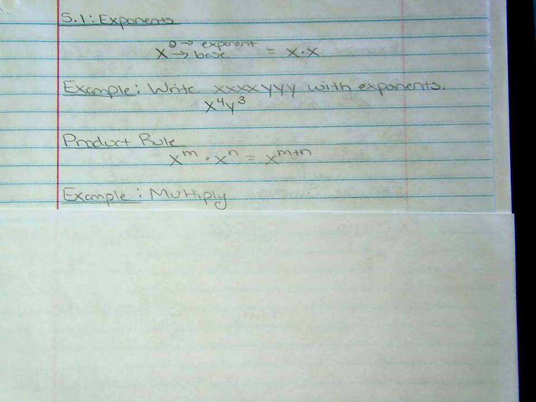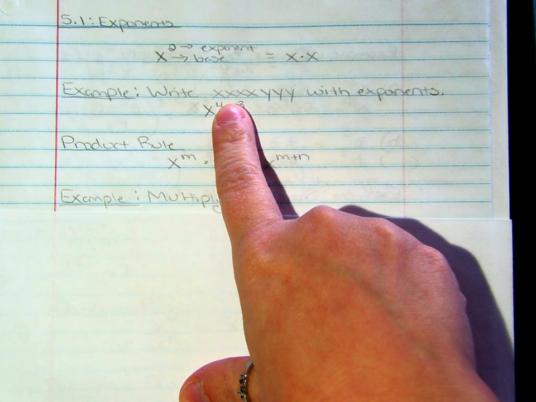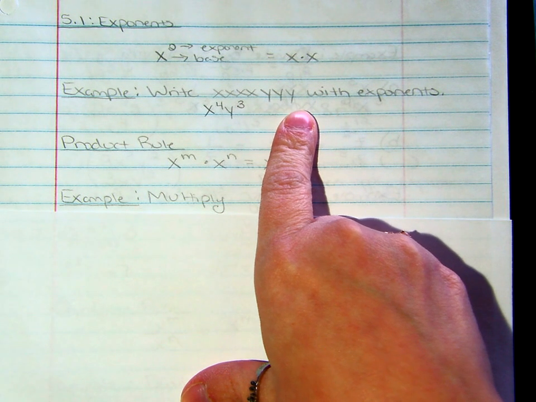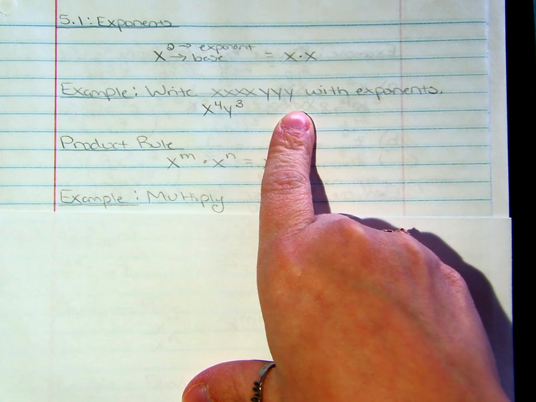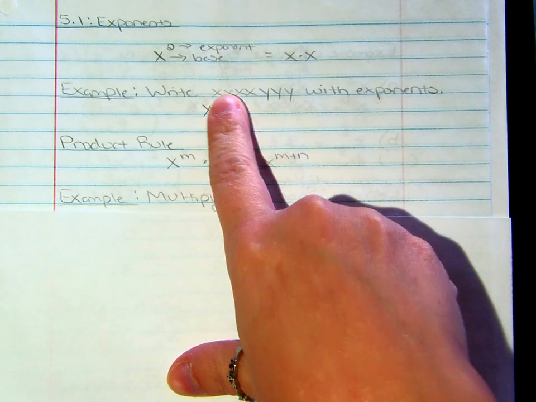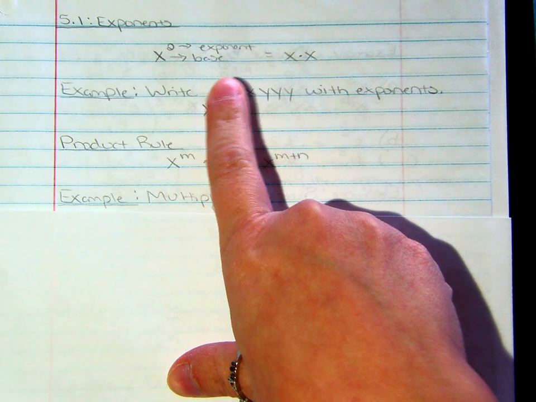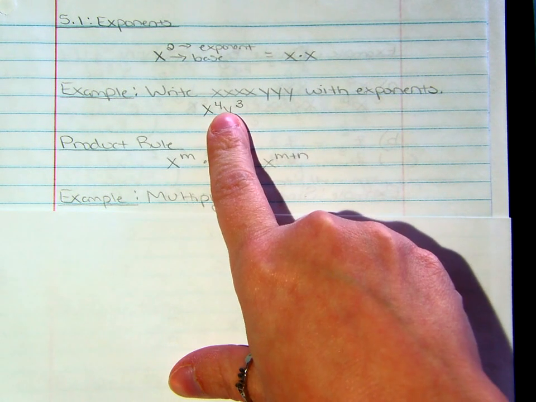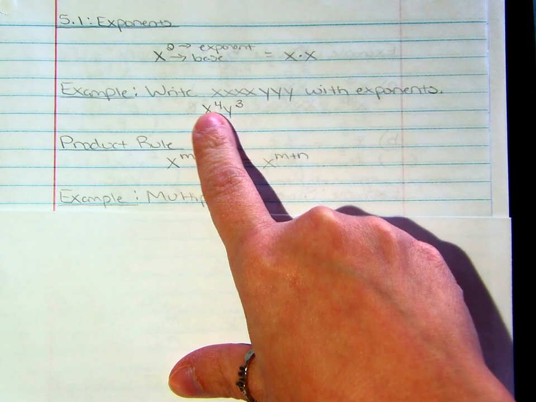Some of your homework problems are simply going to be navigating between a longer version and then a condensed version using exponents. So the first example that we have up here, we have x, x, x, x, y, y, y. That's the expanded version. That is not the way we would typically write this because it's long and messy, and if I needed to add or subtract anything to that, it becomes very difficult. And so what we would do is we'd say, okay, well, I have a base of x, and how many of those do I have? I have 1, 2, 3, and 4, so I would have x to the 4th power. That's how you would read that, x to the 4th.